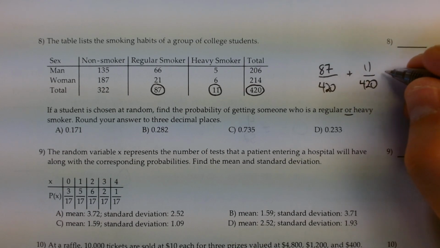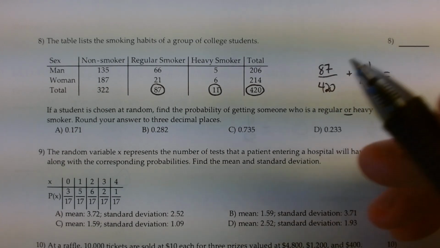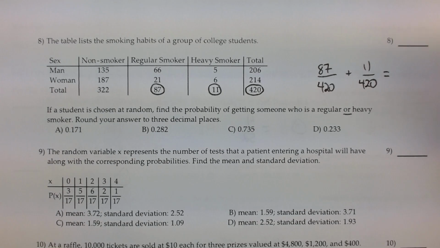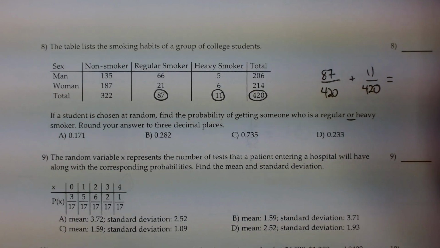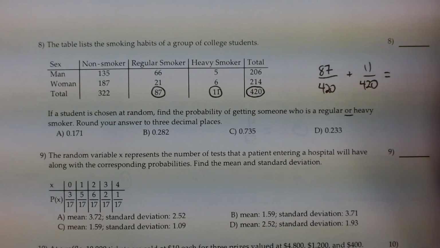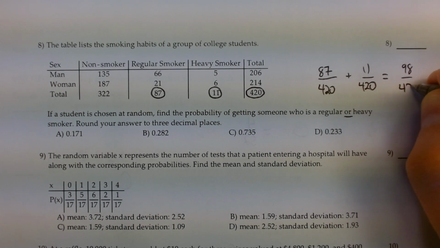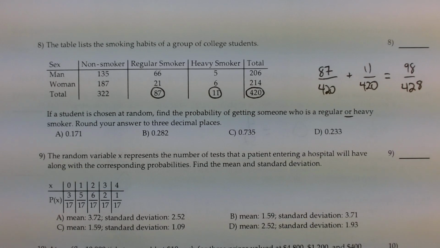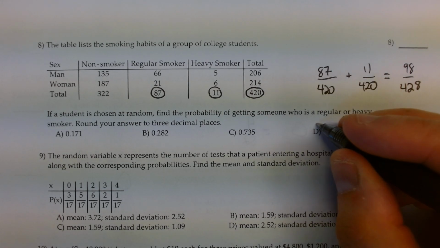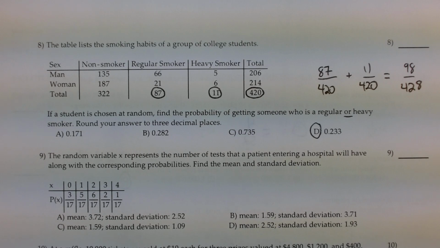And this already has a common denominator, so we just add together. And we don't have to subtract anything, because these are separate columns. That's one way to tell that they're mutually exclusive, but also just logically you can't be regular and heavy smoker at the same time. So this comes out to be 98 out of 420, which if you put in the calculator, we get about a 23% chance.